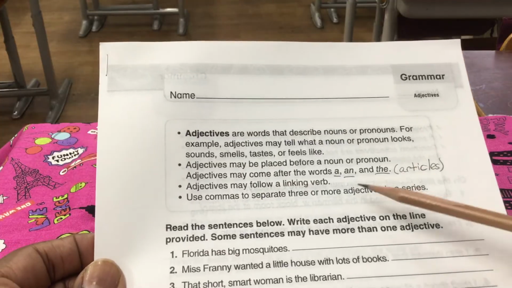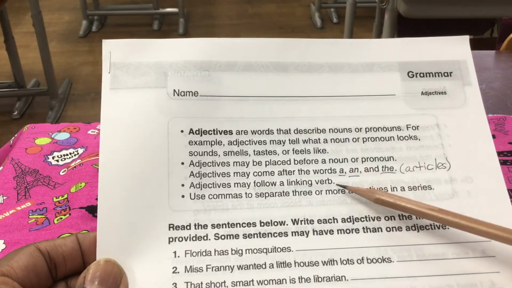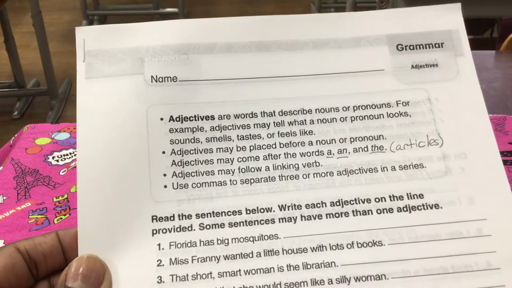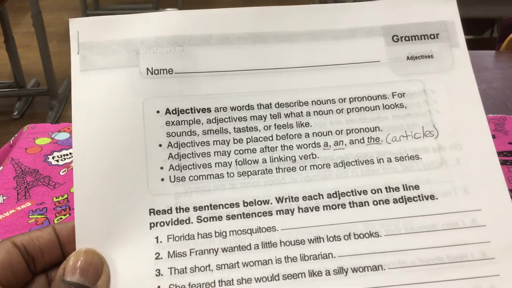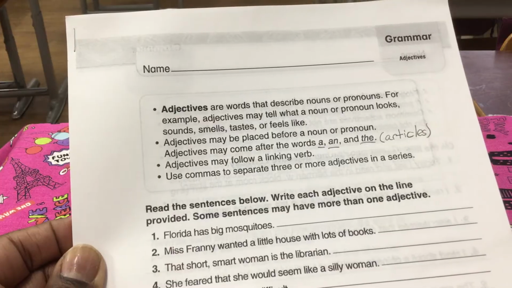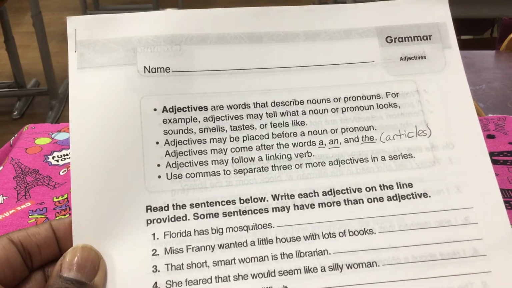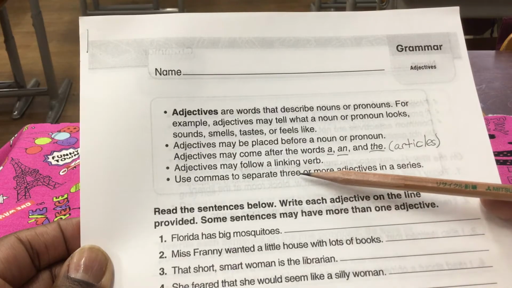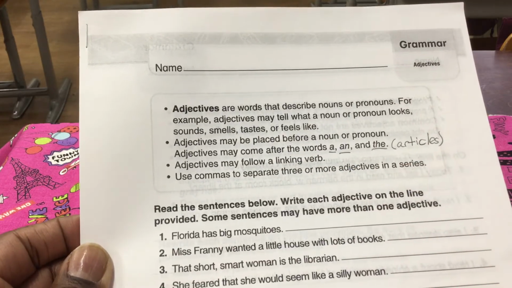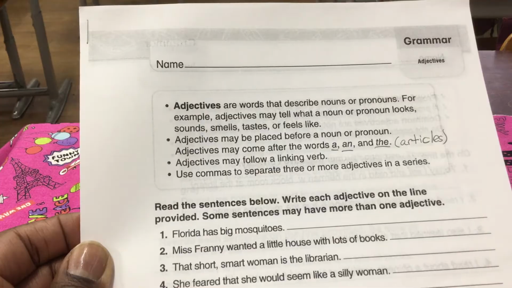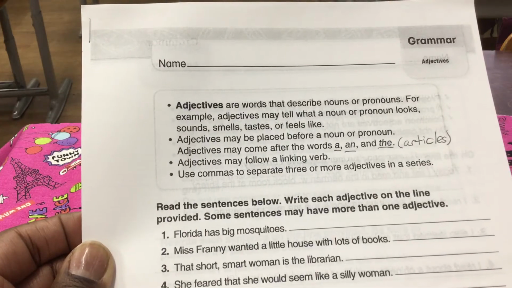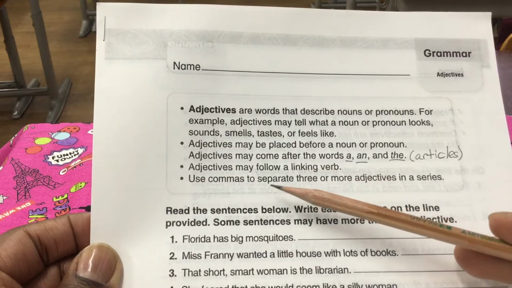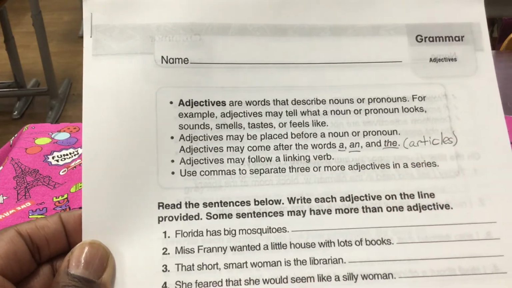Point number 3, adjectives may follow a linking verb. So you remember we studied linking verbs in term 2. They should be fresh in your memory. Point number 4, use commas to separate 3 or more adjectives in a series. Okay? So anytime you have 3 or more of anything, you need to use a comma to separate them. Okay? Adjectives included.